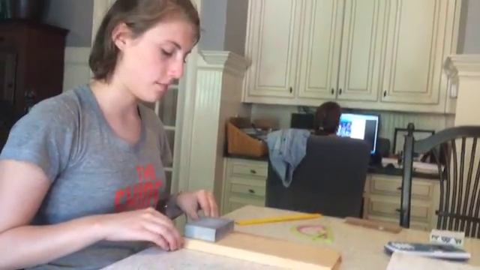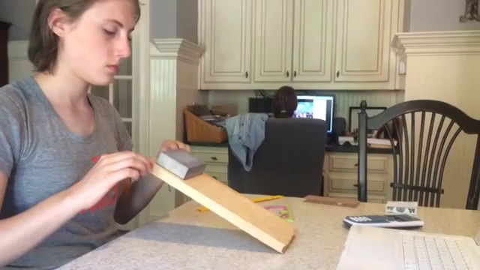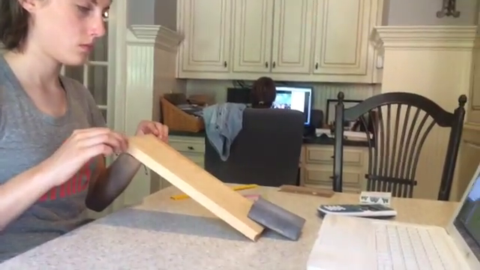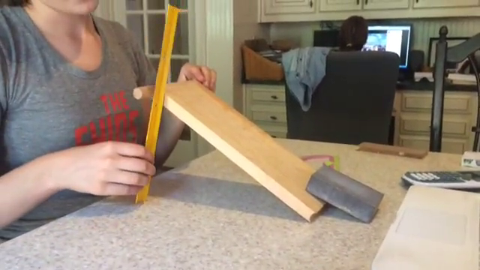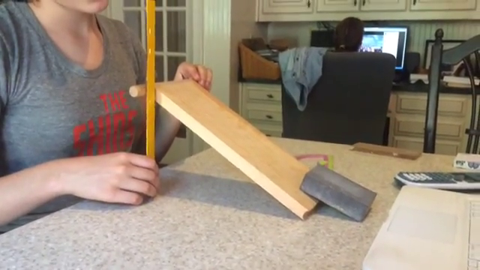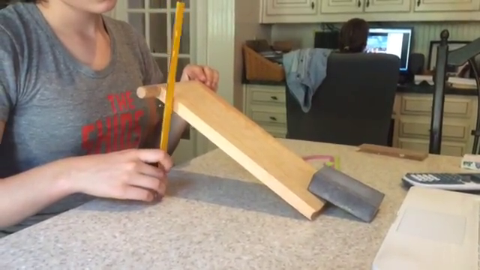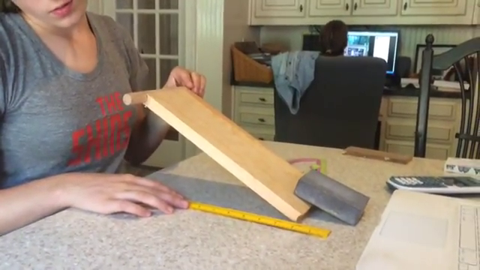Trial 2 of the sandpaper block: vertical is 17 and horizontal is 25.